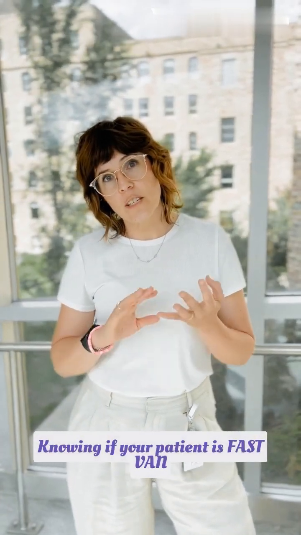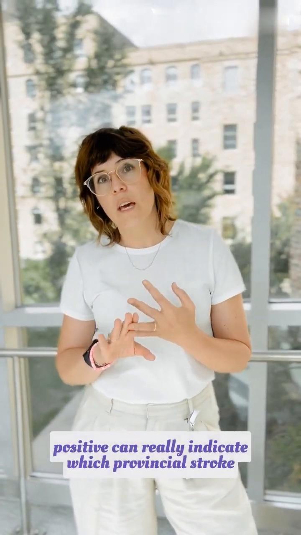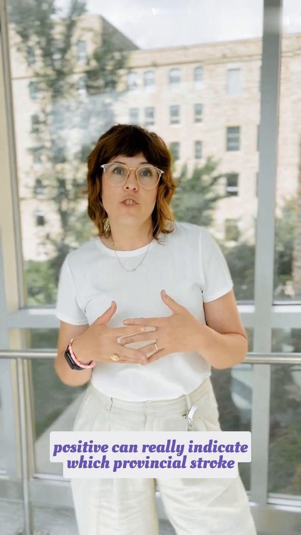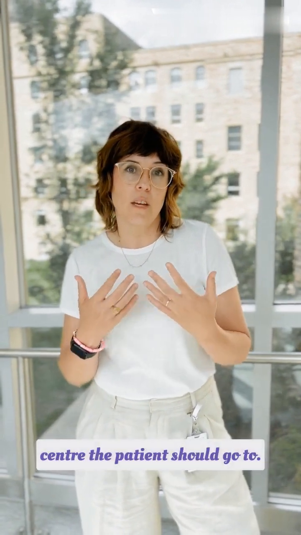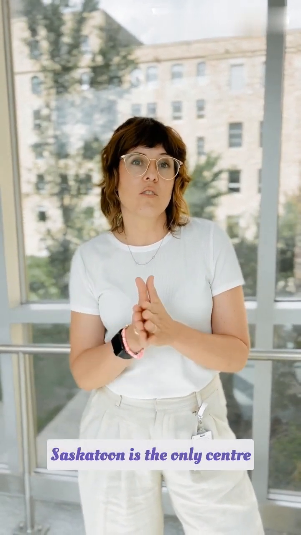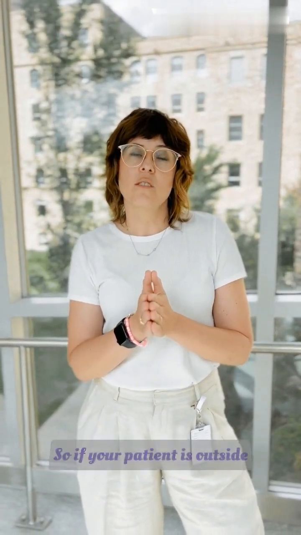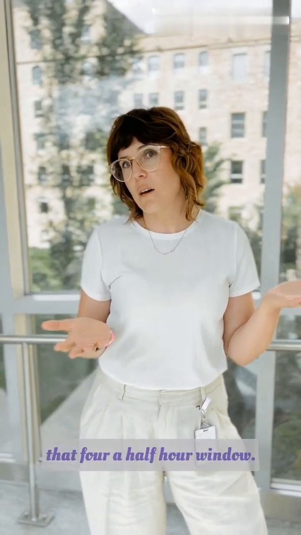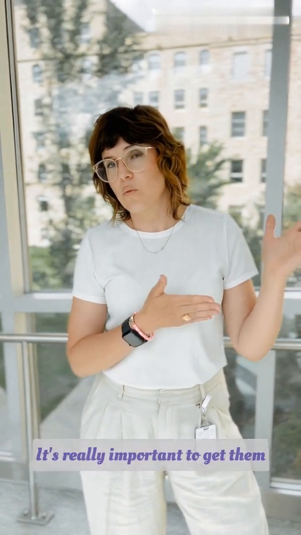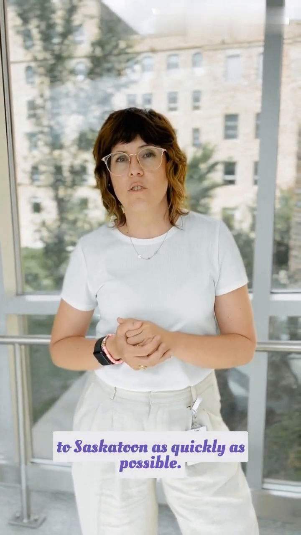Knowing if your patient is FastVan positive can really indicate which provincial stroke center the patient should go to. Saskatoon is the only center that offers endovascular therapy, so if your patient is outside that 4.5 hour window, it's really important to get them to Saskatoon as quickly as possible.